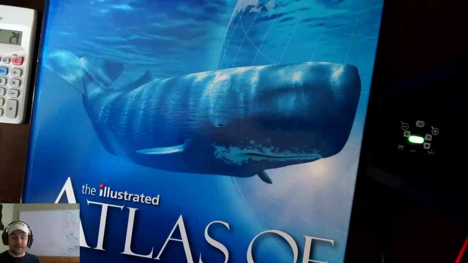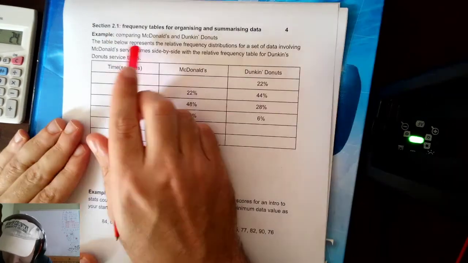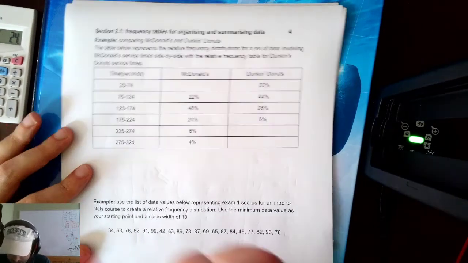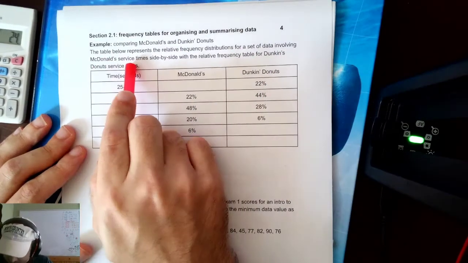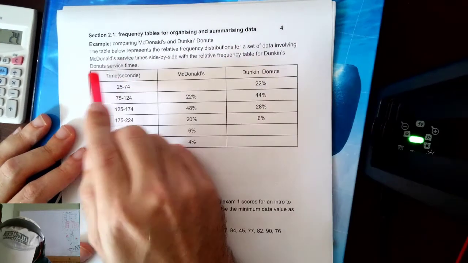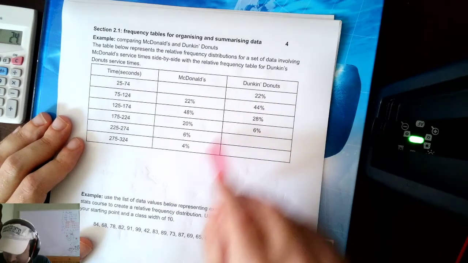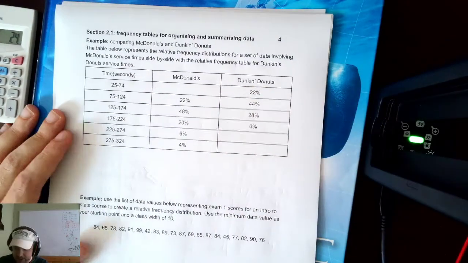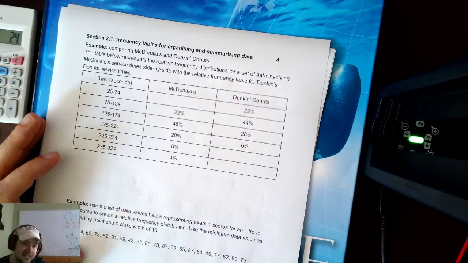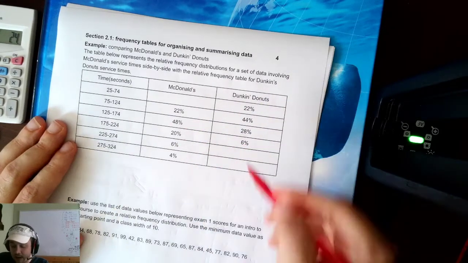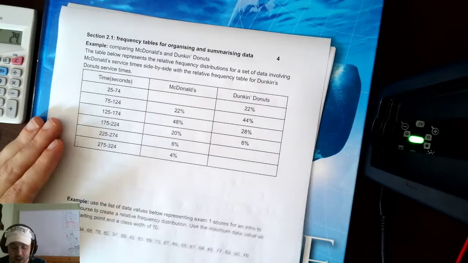So, we've got 3 flavors of tables. Let's look at an example of them side by side, comparing McDonald's and Dunkin' Donuts. The table below represents the relative frequency distributions for a set of data involving McDonald's service times side by side with a table for Dunkin' Donuts service times. And notice, I've got my categories, I've got my relative frequencies, and I got some percentages. What can we notice? Which place is faster? Can I tell that? Which place takes longer? McDonald's looks like it takes longer. Most of the data in Dunkin' Donuts is before the data in the McDonald's service time.